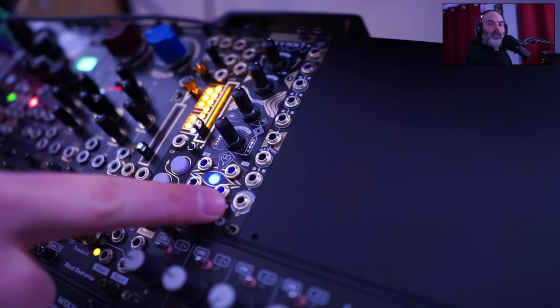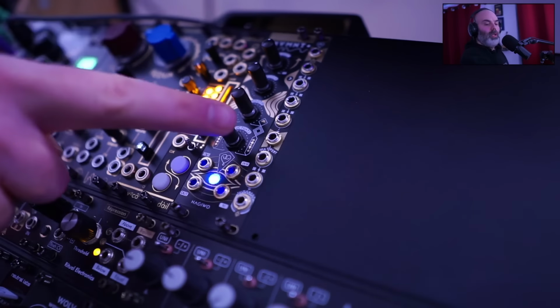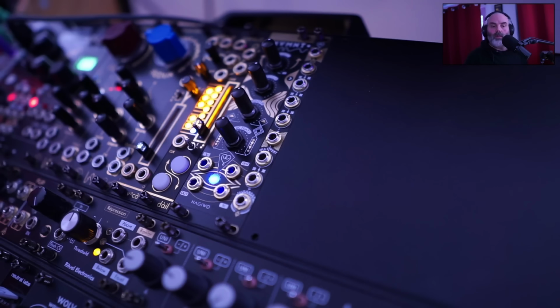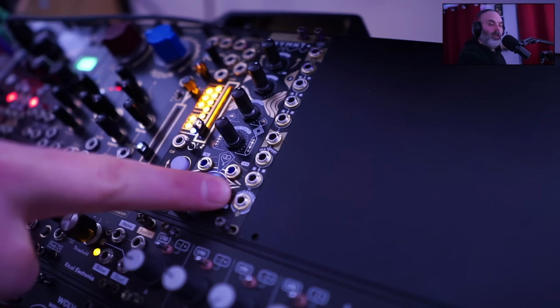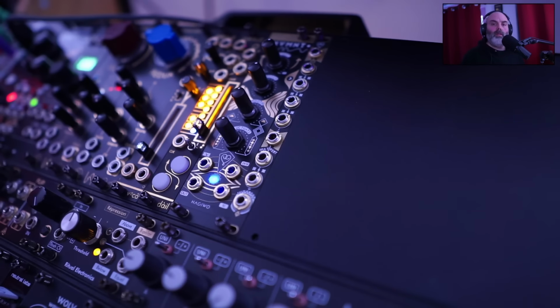This is a buffered multiple with two channels, so you can create copies of all sorts of signals and send them around your patch. It has also an inverted output, which can also be quite useful. So today I want to show you a few ways of how you can use it and why you might consider getting one for your case.